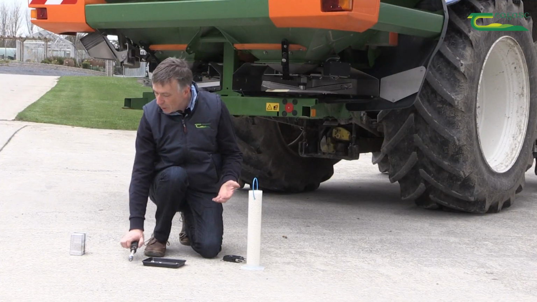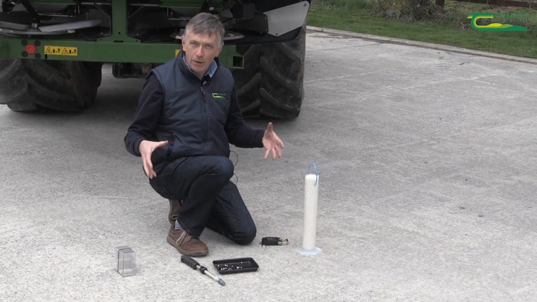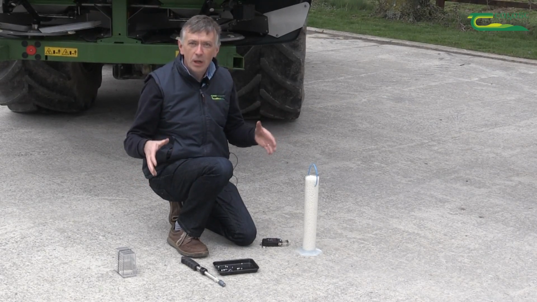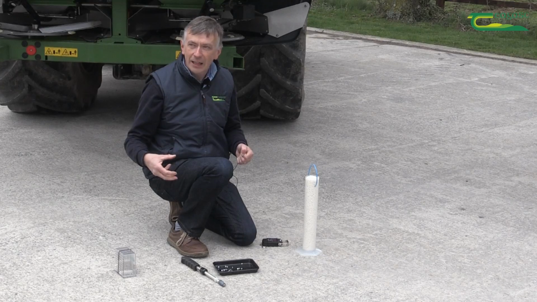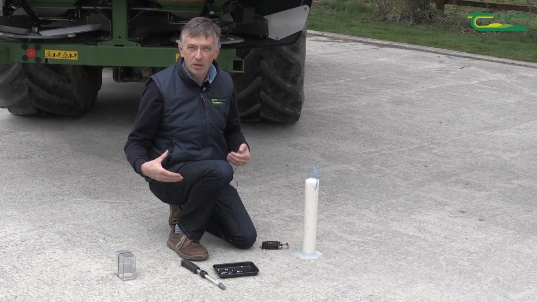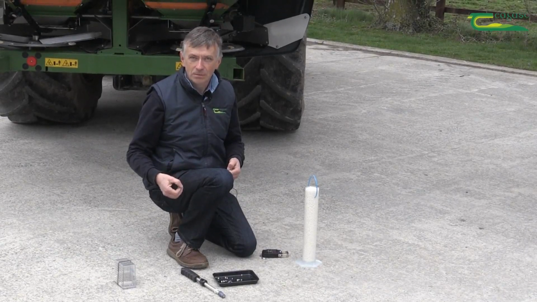So these three characteristics are then used to classify the fertilizer and to go to the manufacturer's resources to match up with the products that they have online or their instruction book. And that will then give us the settings for that particular quality of fertilizer.